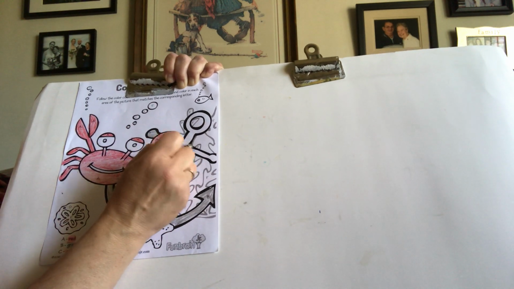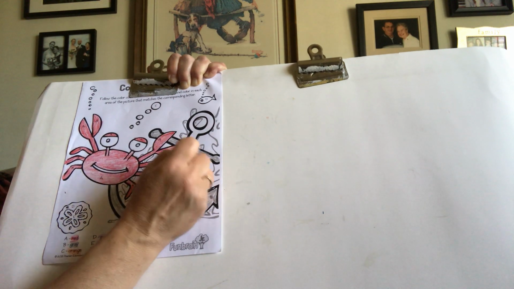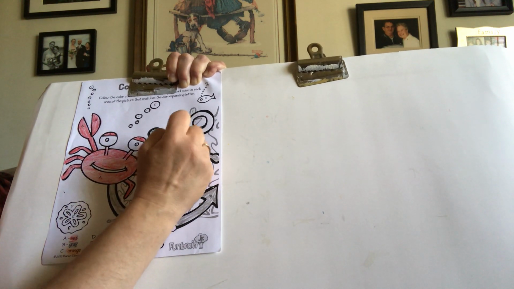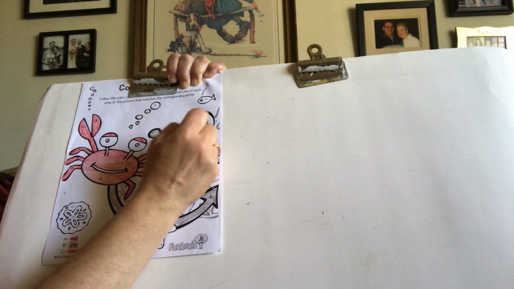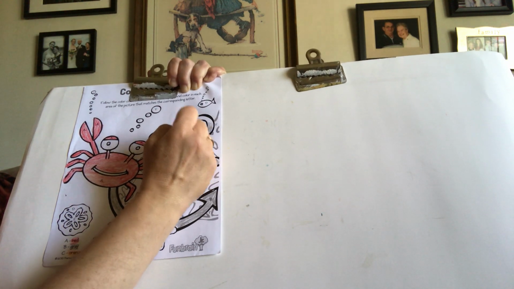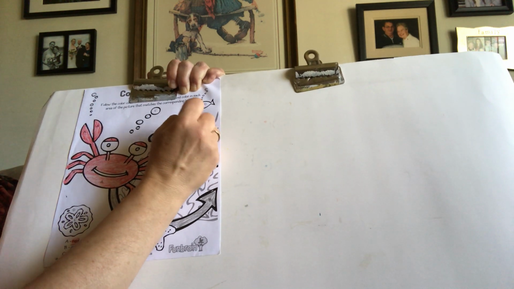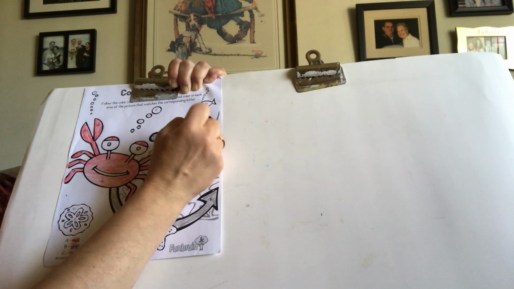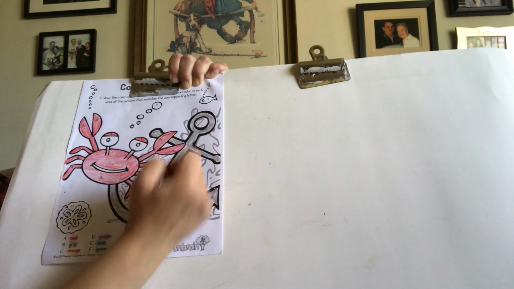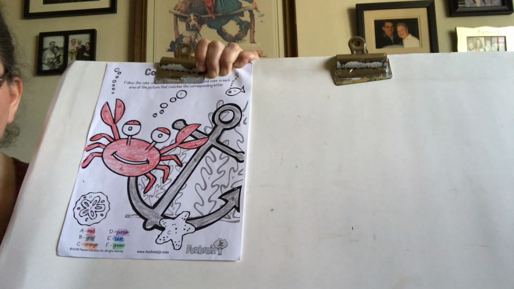Okay, and then across here is part of the anchor. And it goes across this way is part of the anchor. And then up in here and around, okay, around that dark black part there. Go around this circle, that's kind of like the top of the anchor. Okay, so now we have our crab colored red and our anchor is colored gray.